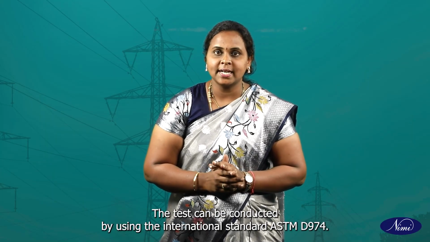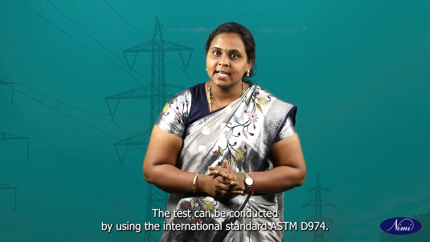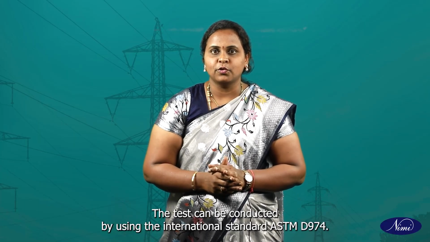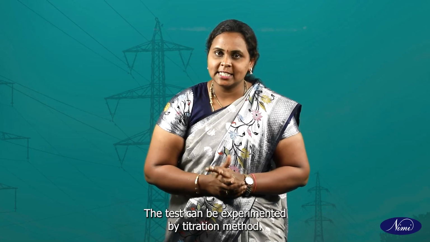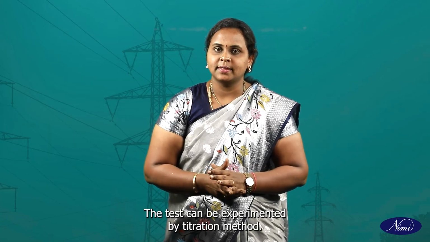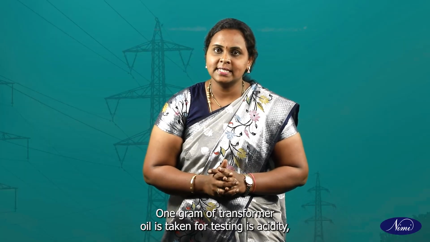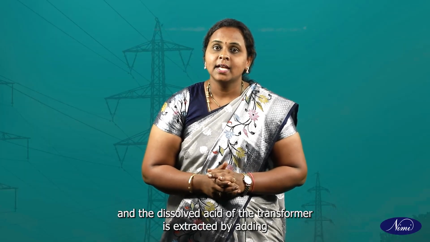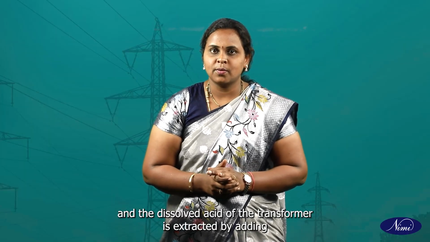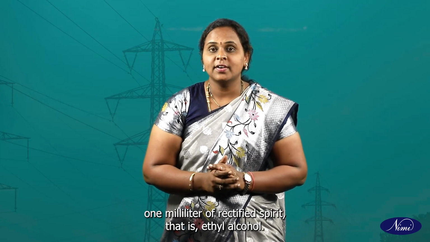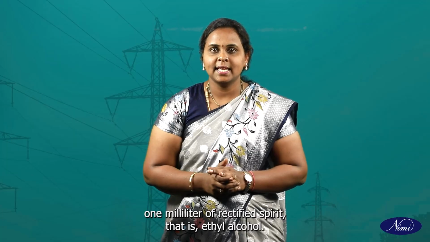The test can be conducted using the international standard ASTM D974. The test can be performed by the titration method. 1 gram of transformer oil is taken for testing its acidity and the dissolved acid of the transformer is extracted by adding 1 milliliter of rectified spirit, that is ethyl alcohol.